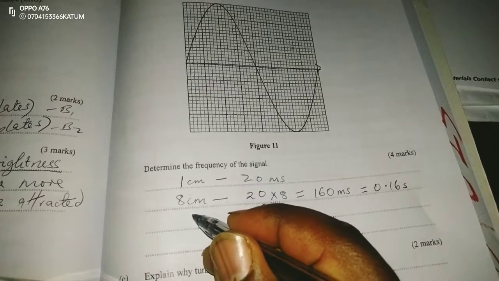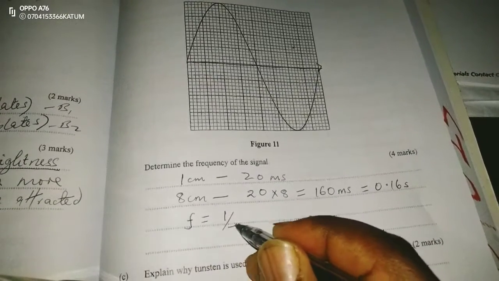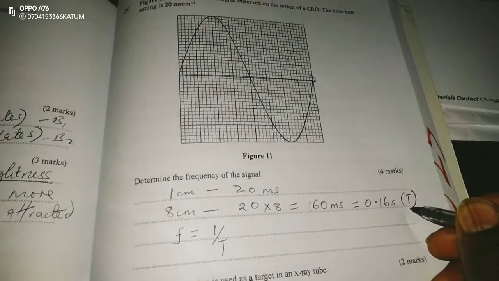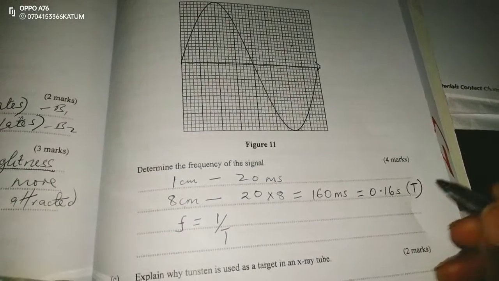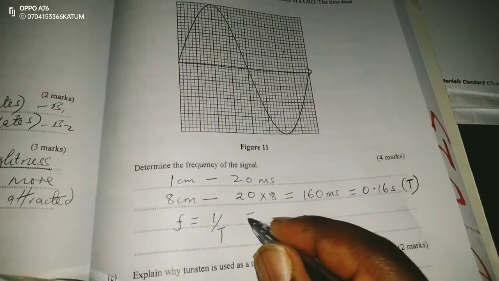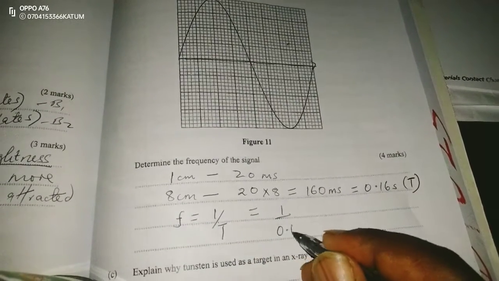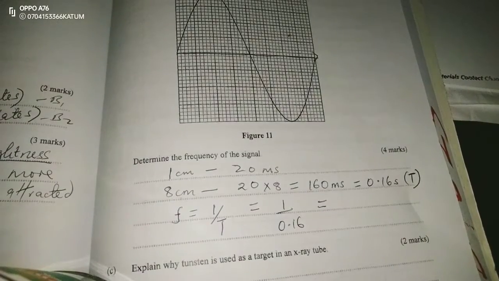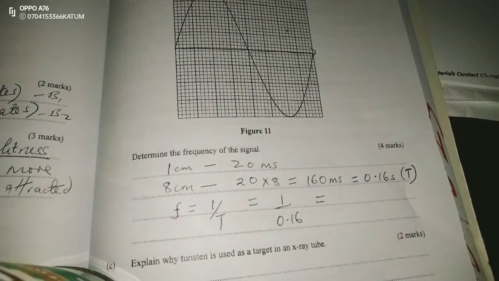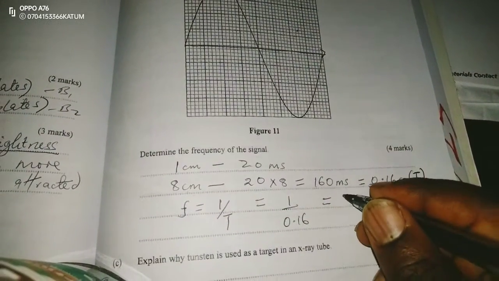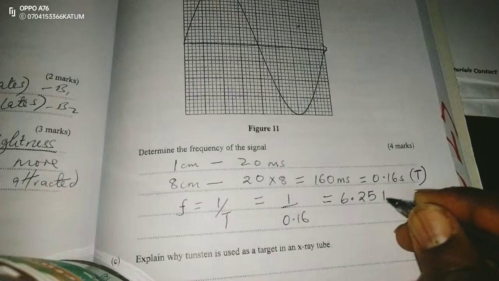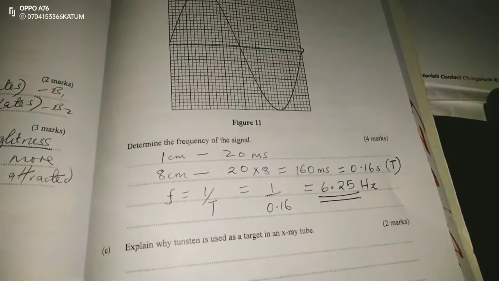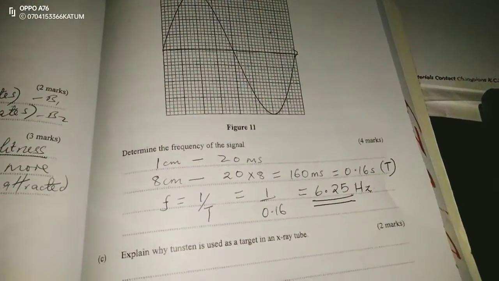Therefore, it should be noted that frequency is the reciprocal of periodic time. What we have calculated here is the periodic time T, the time taken to cover a complete cycle. Therefore, frequency is the reciprocal of period T. This is going to be 1 over 0.16. Let me use my calculator, I take the reciprocal of 0.16. This is going to be 6.25. Because it is frequency, the SI unit is hertz. So that is the frequency of the signal.